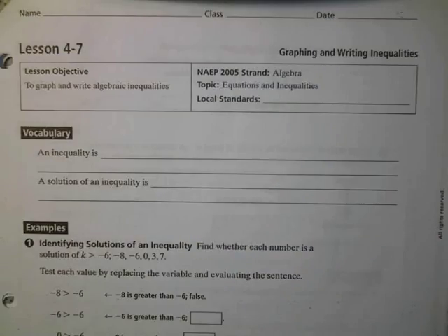Okay, so in this section our objective is going to be to graph and write algebraic inequalities. First we'll talk about a couple of definitions and then go through some examples together.